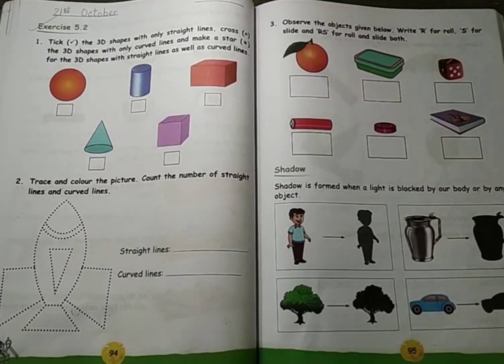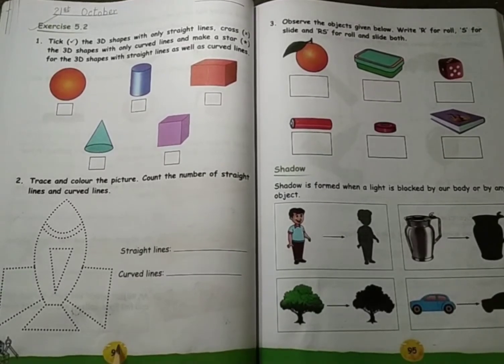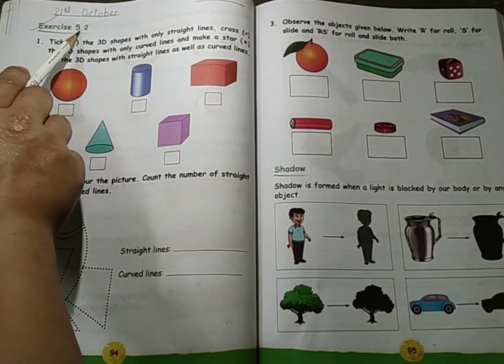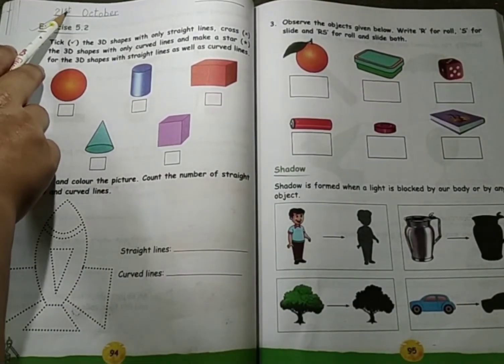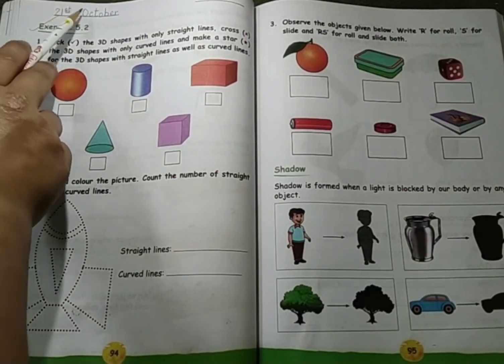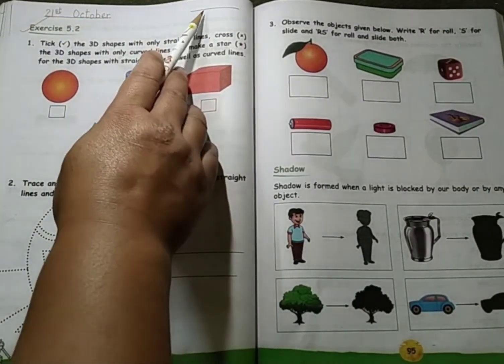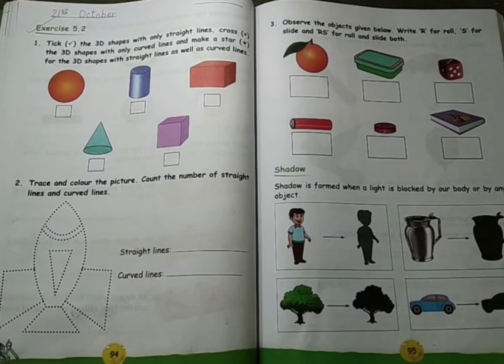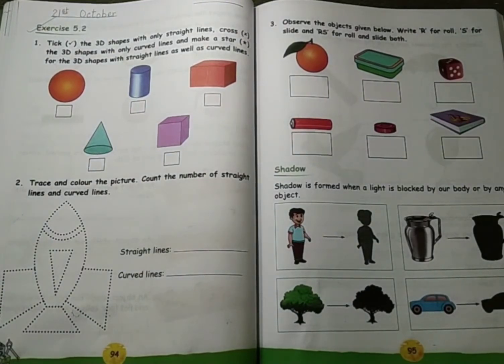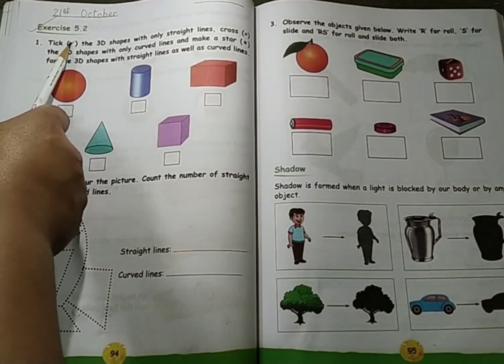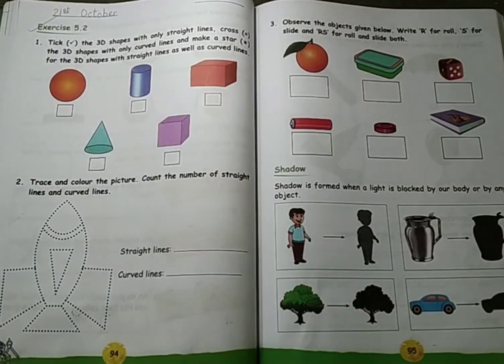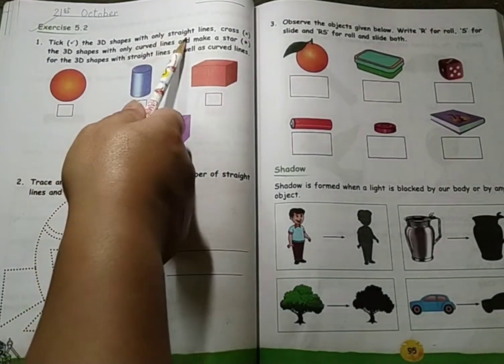Your assignment today will be from page 94 and 95, exercise 5.2. Write today's date, 21st, underline this, 21st October, and here is another line for your name. Now in exercise 5.2, what you need to do is, let's read the first question: tick. This is a tick mark. The 3D shapes with only straight lines.